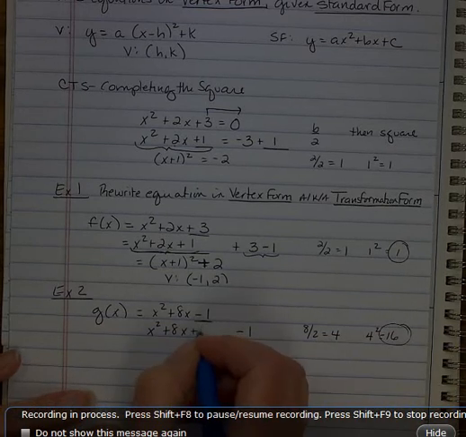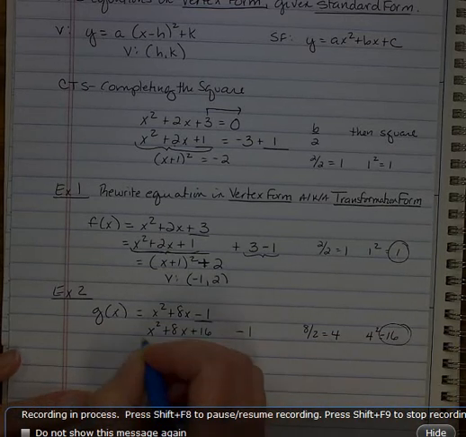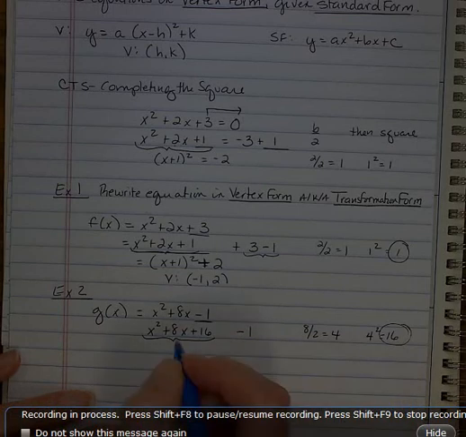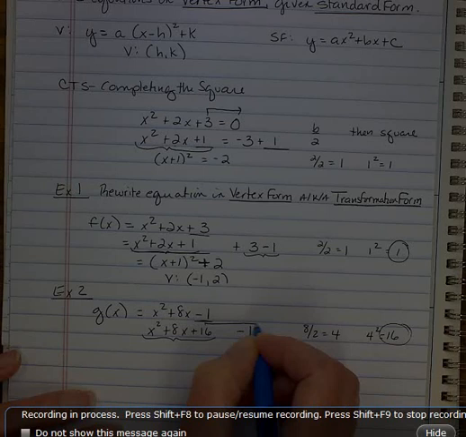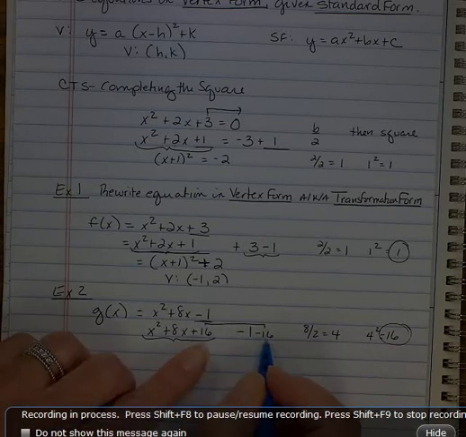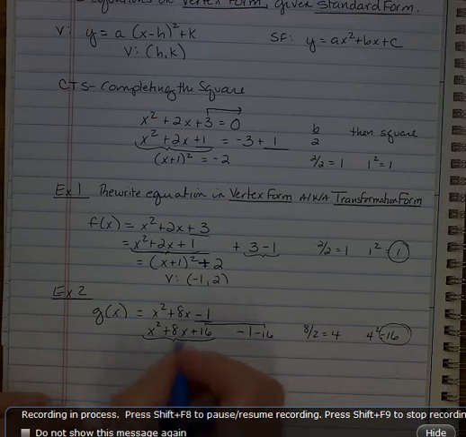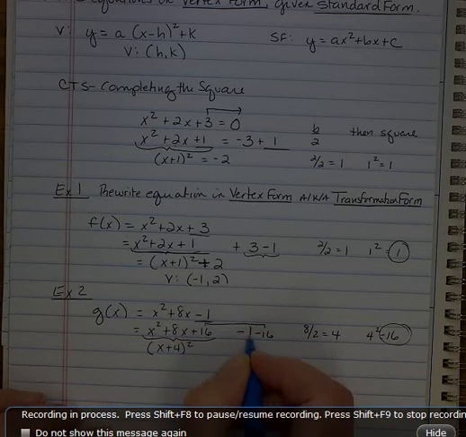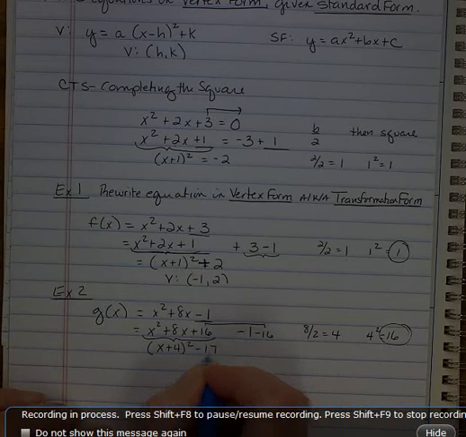We're going to add 16. We've just made ourselves a perfect square trinomial, and since I added 16, I will also have to subtract 16. Again, the net change here has to be 0. When I go to factor my perfect square trinomial, it will be x plus 4 quantity squared, and then I'm going to tag on at the end negative 17. So my vertex for this one is negative 4, negative 17.